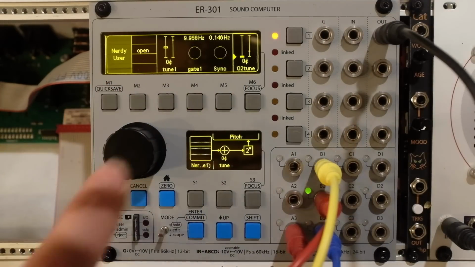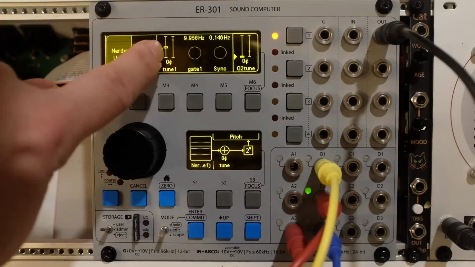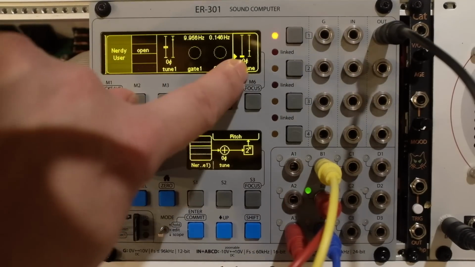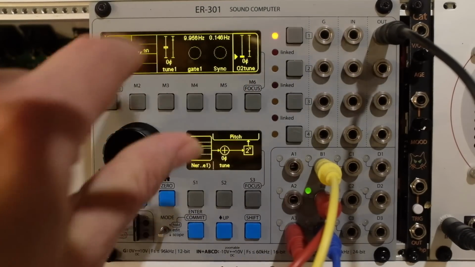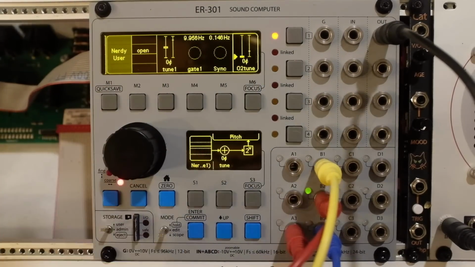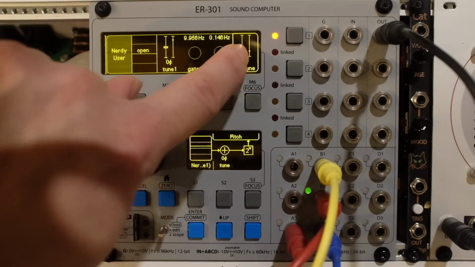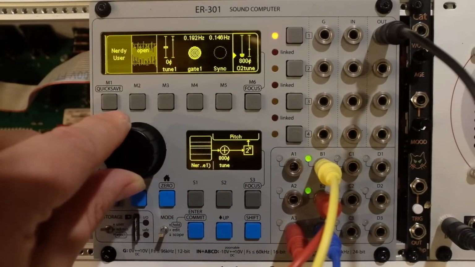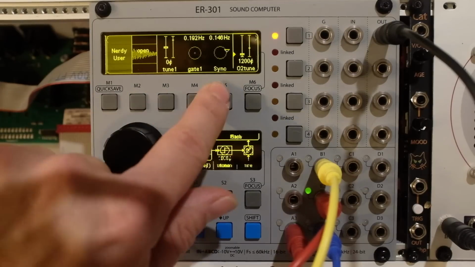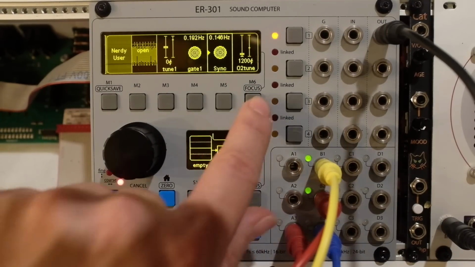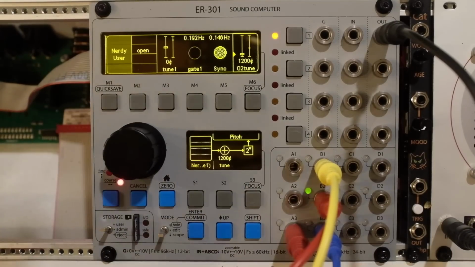So at 0, it's basically passing through whatever this tuning signal is. And if I adjust this, it's basically acting as an additional offset. You can see it right there. And if I turn on sync, then it's acting as a synchronized oscillator.